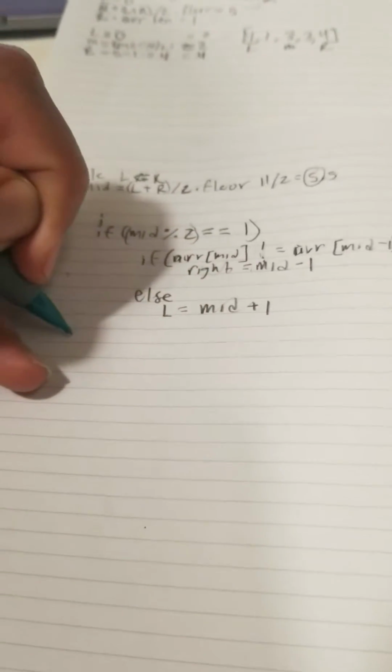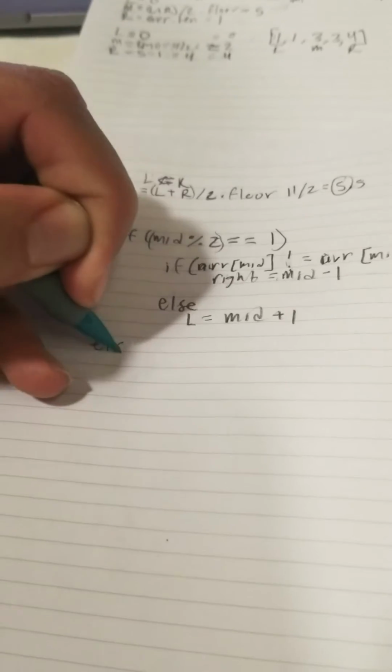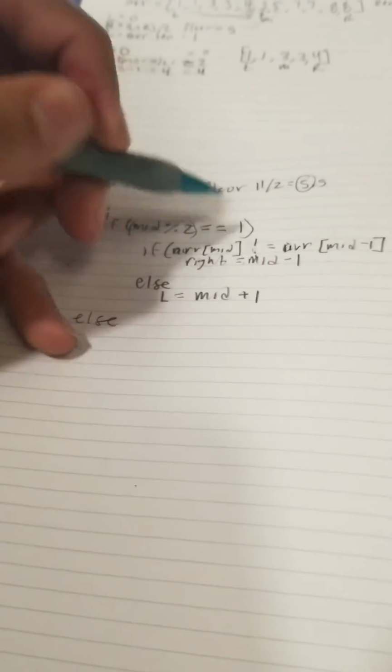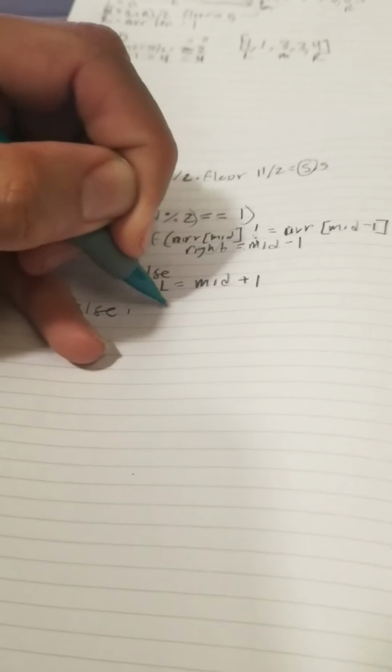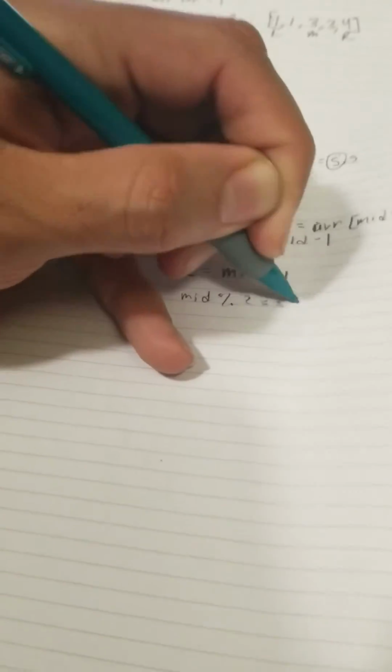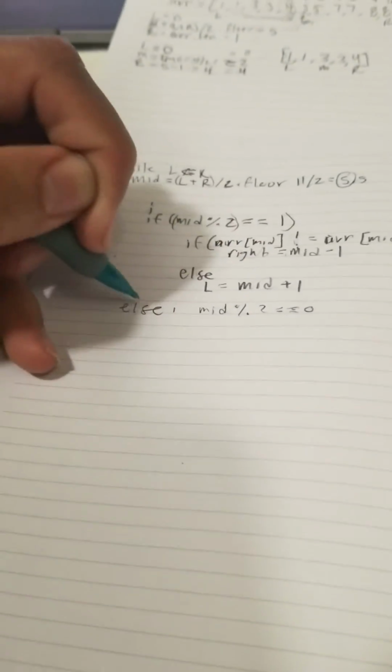So now that we've completed the else, we will need to also do the else down here. We completed the if is equal to that. So now else, which would be the equivalent of, since it's not equal to 1 here, technically we could do else if. It would be mid divided by 2 is equal to 0. Then this is what the else is giving us.